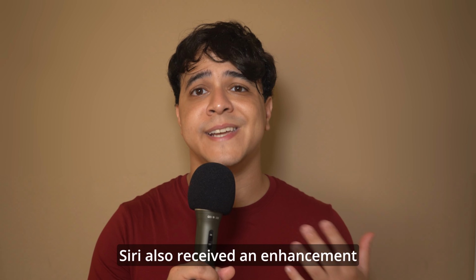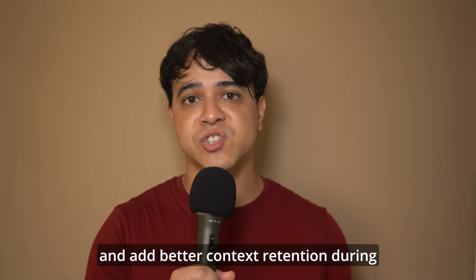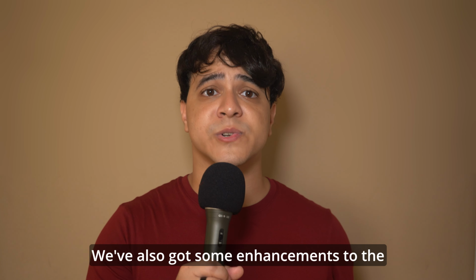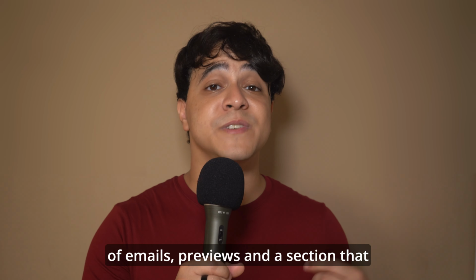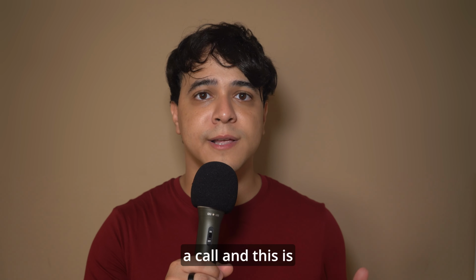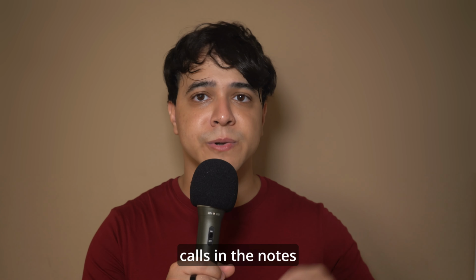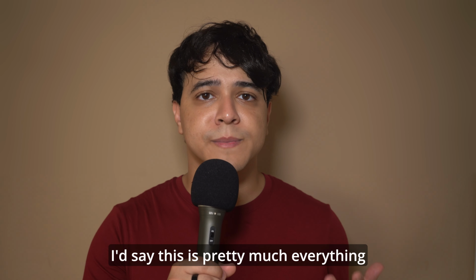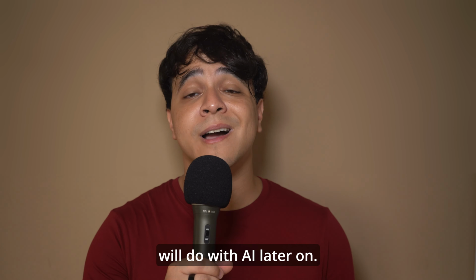Siri also received an enhancement, including the ability to switch between text and voice and to add better context retention during different types of interactions. We've also got some enhancements to the Mail app and Smart Reply suggestions, summaries of email previews, and a section that will highlight urgent emails for you. Lastly, it has the ability to record a call, and this is only available on iPhone 15 Pro and Pro Max, and it then stores the calls in the Notes app with a transcript. I'd say this is pretty much everything we've got from Apple Intelligence, which is fine, and I look forward to seeing the amazing things that Apple will do with AI later on.